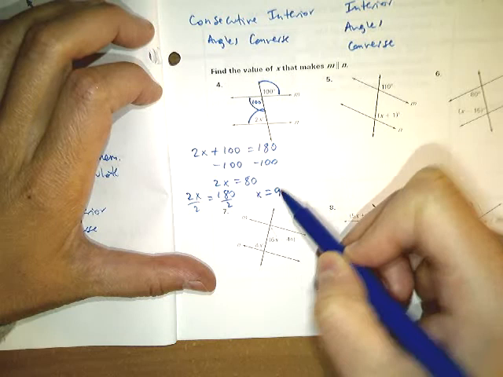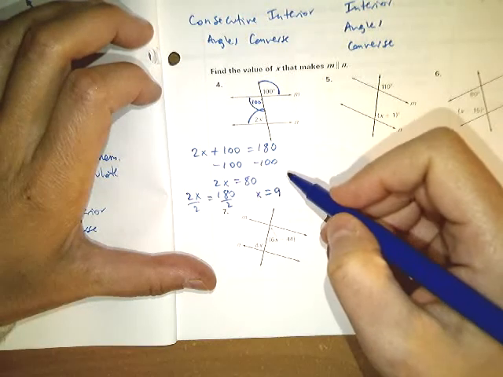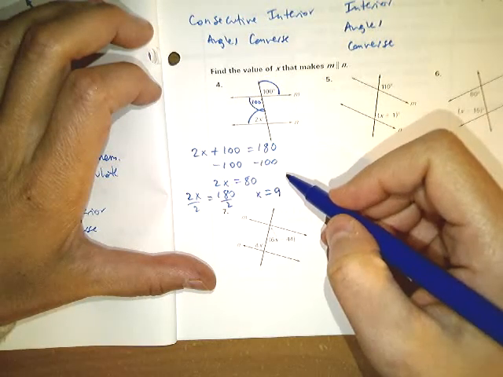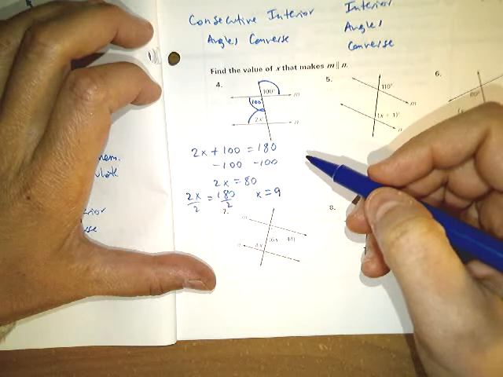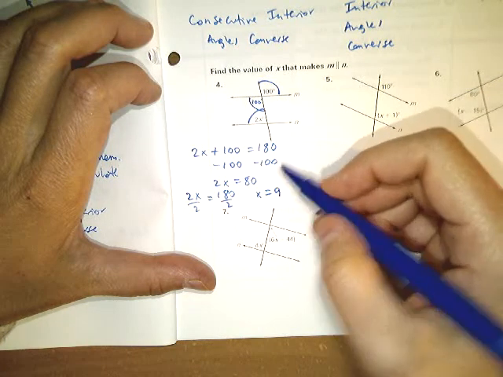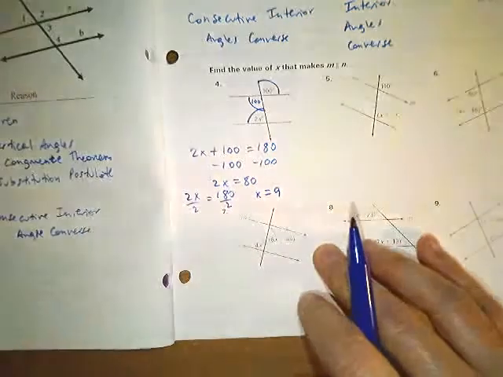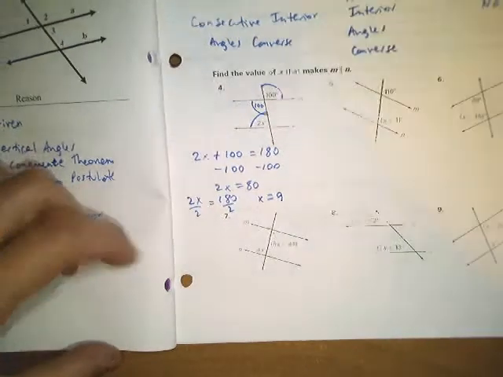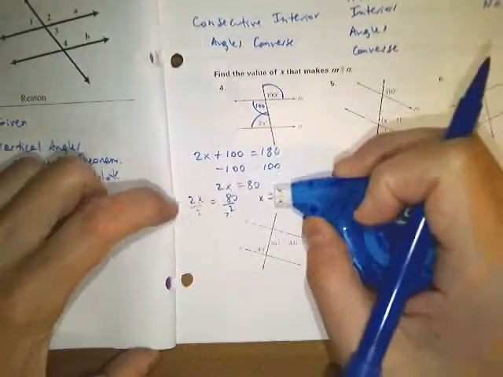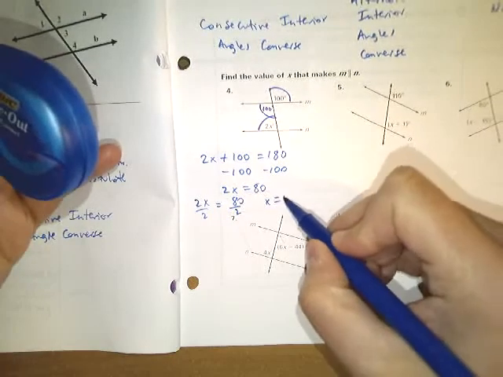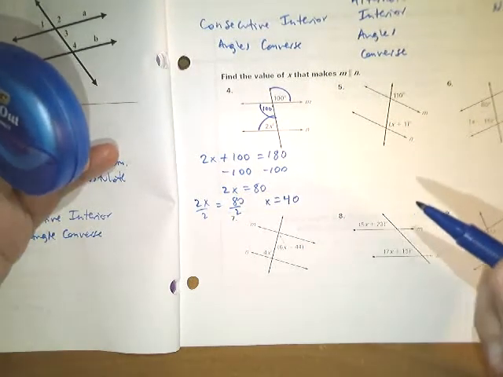And x equals 90. Why do I have... Oh, I see. I wrote an extra 1 right here. I'm confusing myself. There we go. This is 80 degrees, not 180. And that would be 40.